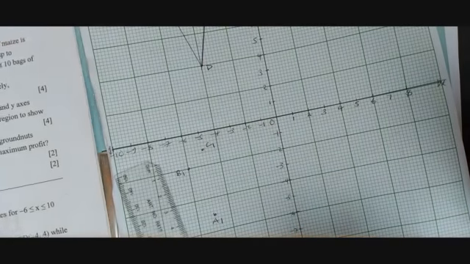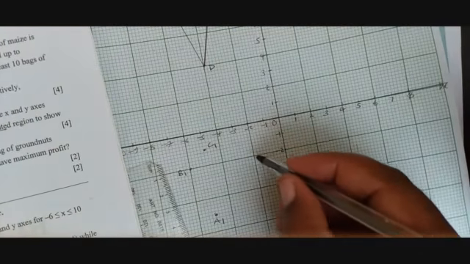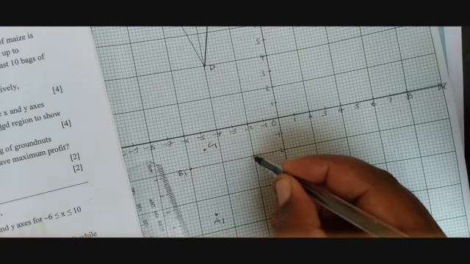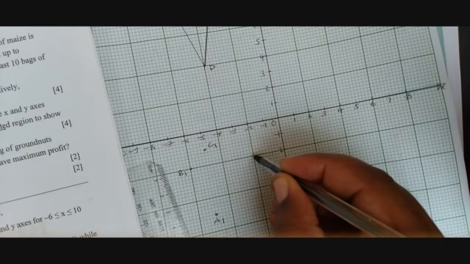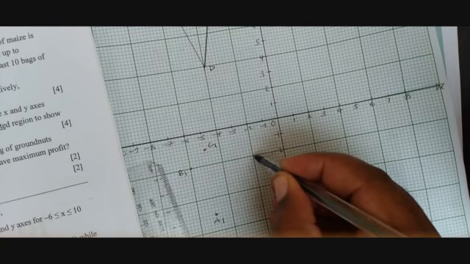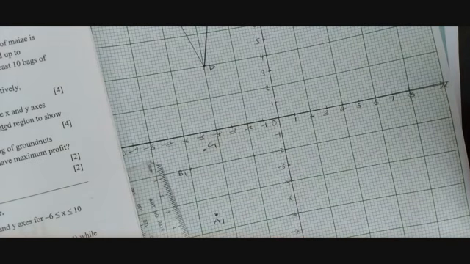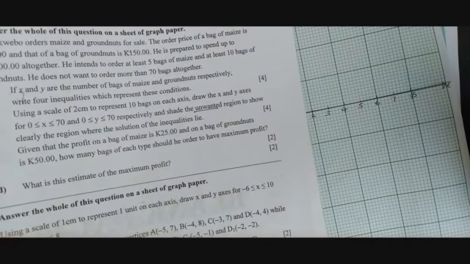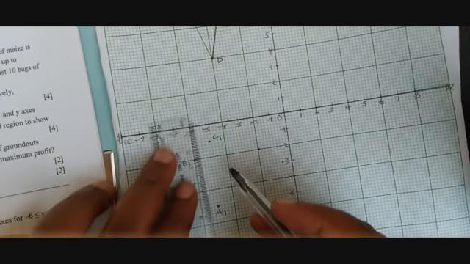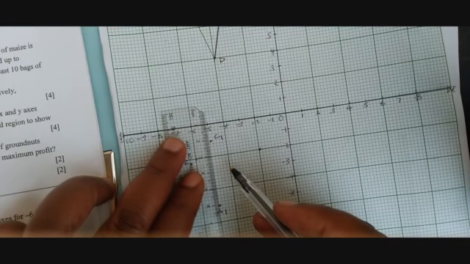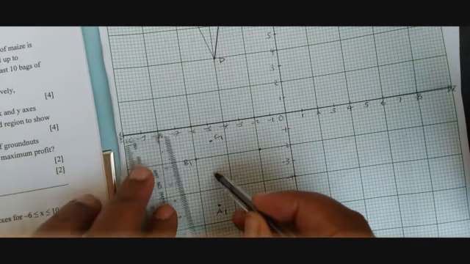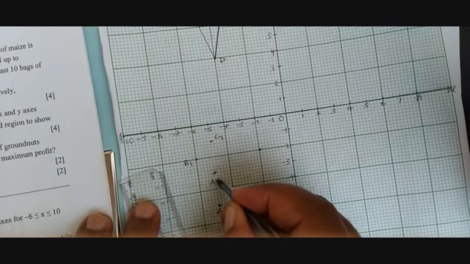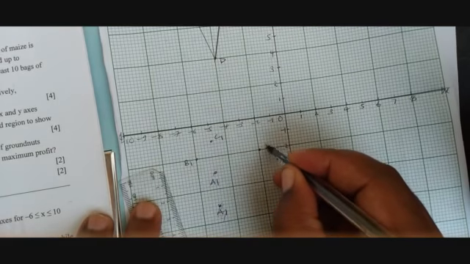Then what is D1? -2, -2, somewhere here. Please take note, the point for A1 is -5, -3, which should be this one, not that one. This is A1, B1, C1, and D1. So you can join these.